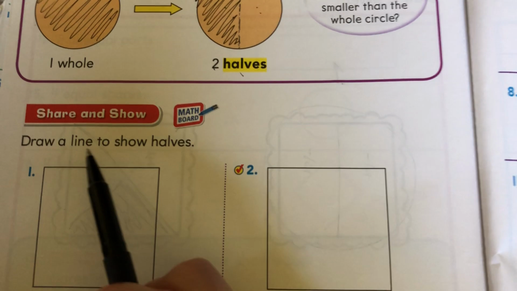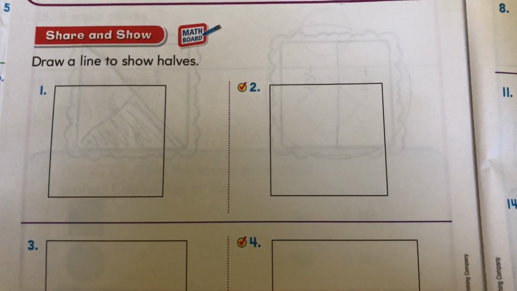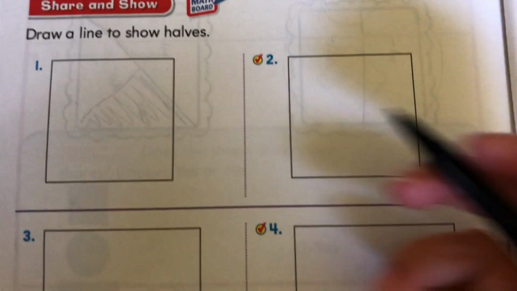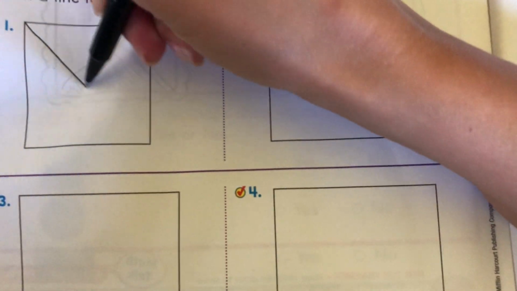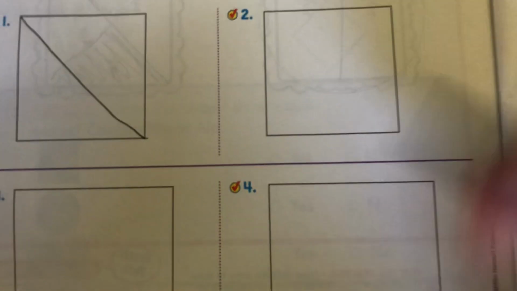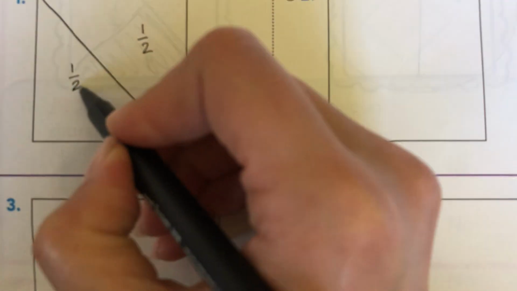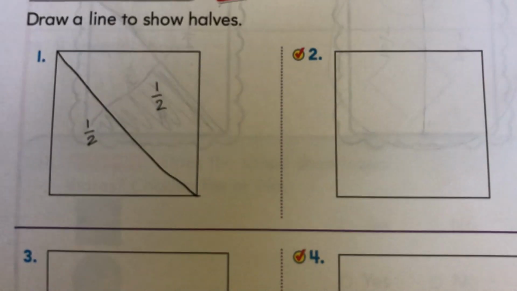Okay, draw a line to show halves. We are just focusing on halves today. And you do not have to do this the same way that I do it. There are multiple ways to split things in halves. Okay, I'm gonna go diagonally this way. And then it wants us to, so I have 1 part out of 2, 1/2. That's how you write 1/2. 1 part over here out of 2. We split it into 2 parts. There you go.